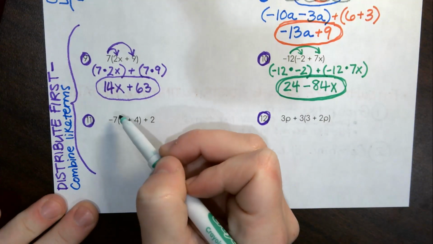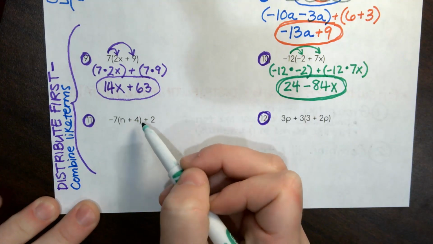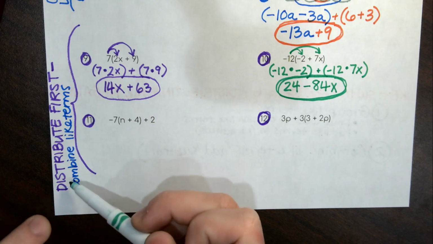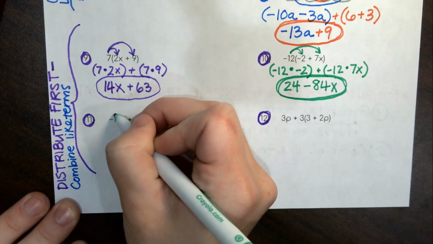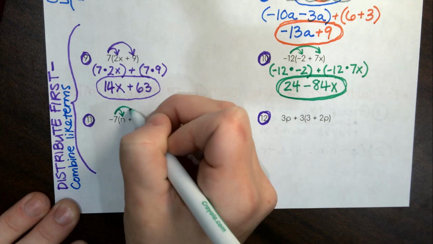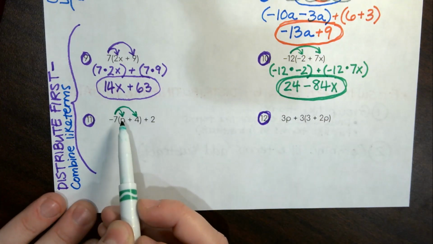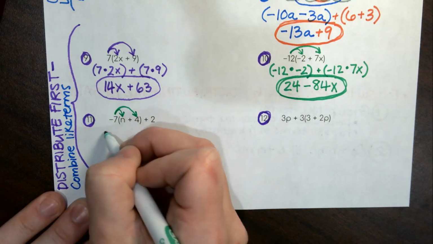Okay, let's look at number 11. We have -7 in parentheses around n plus 4. Then on the outside, we got plus 2. What's our first step? Distribute, which means we are doing what operation? Multiplication. So I'm going to do -7 times n, and that's going to give me what? Just -7n.